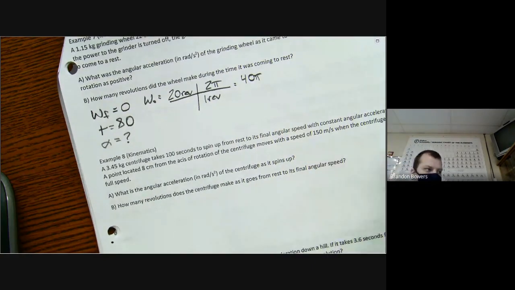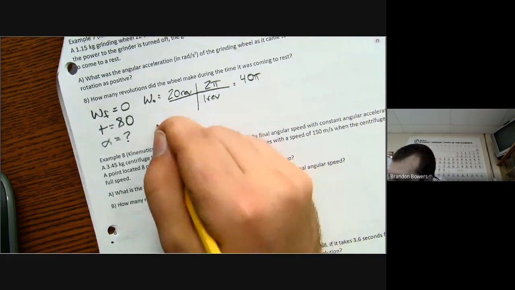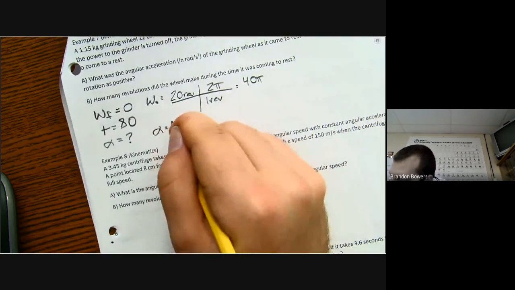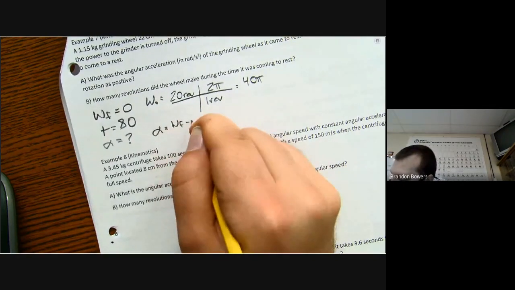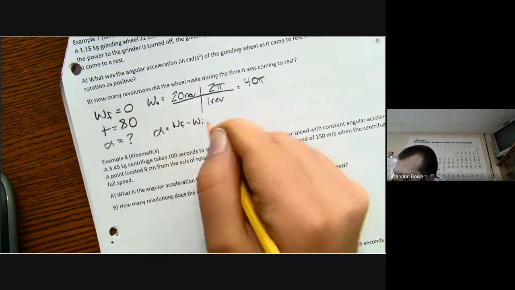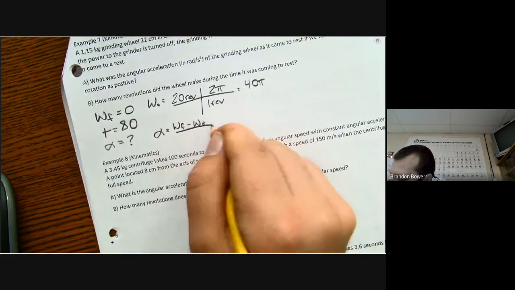All right, so one revolution, right? One revolution is 2 pi, right? Yeah. Okay, so I got 45. So it says, what is the angular acceleration in radians per second squared? So we have to solve for alpha: omega final minus omega initial over time.